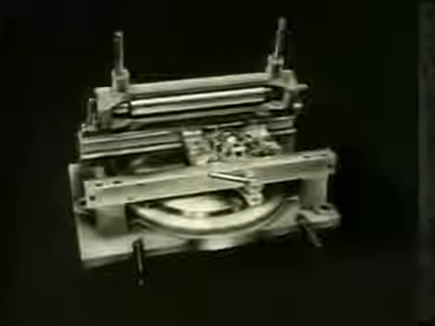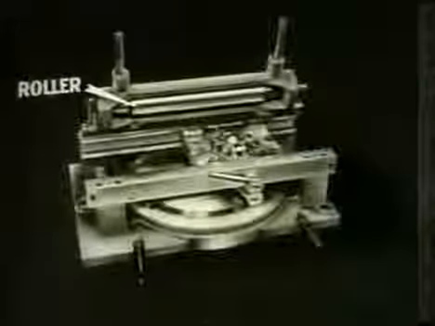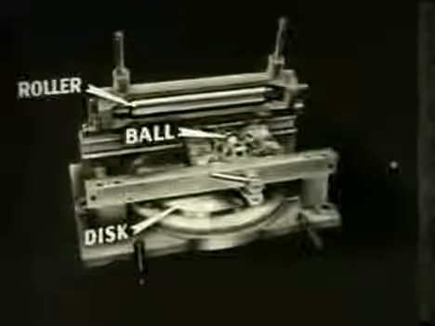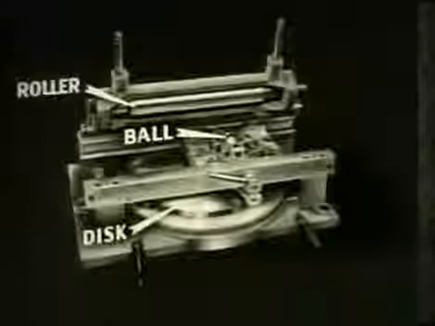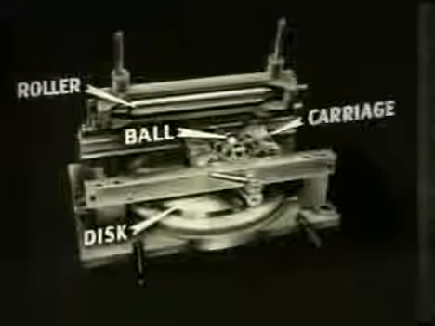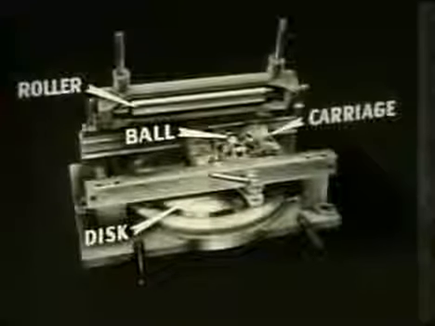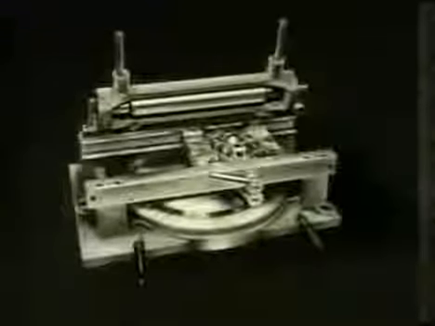With the top raised, you see most of the basic parts: a roller, a disc, and a ball. There's another ball on top of this one, and both are held in a carriage. These parts are shown here in schematic form to demonstrate operating principles.